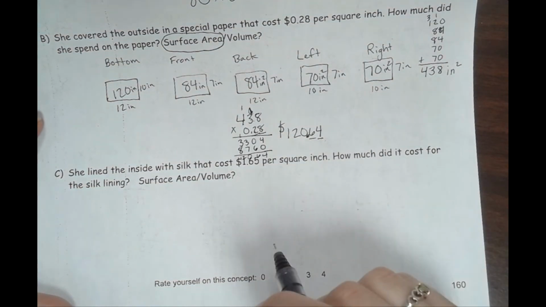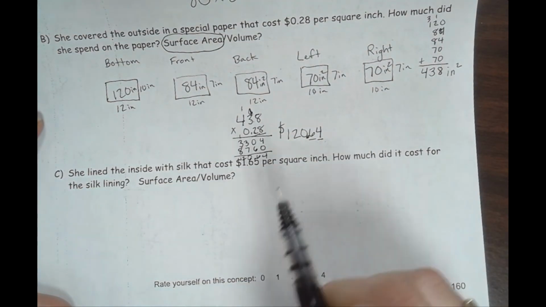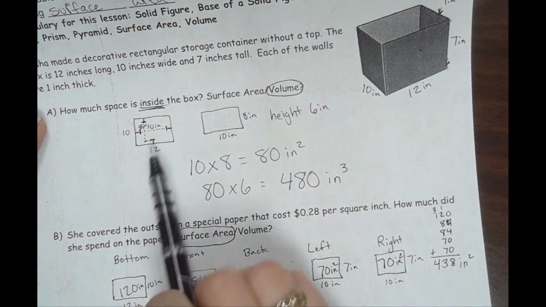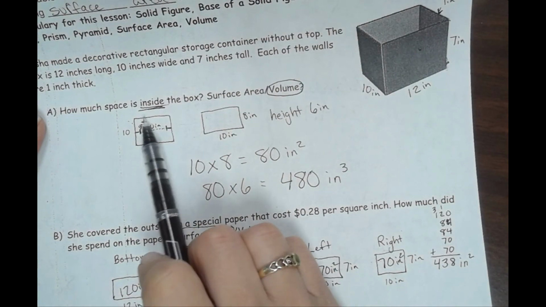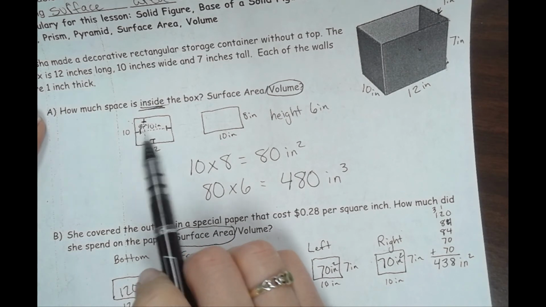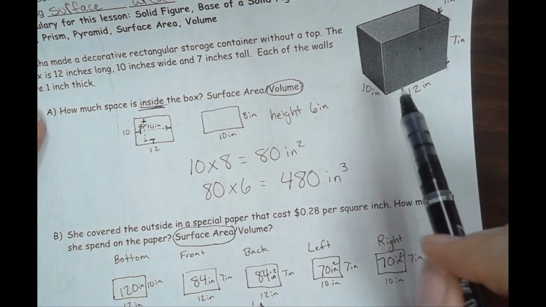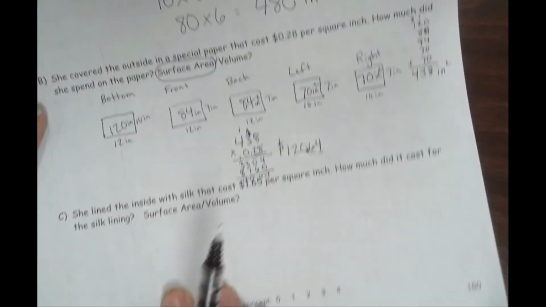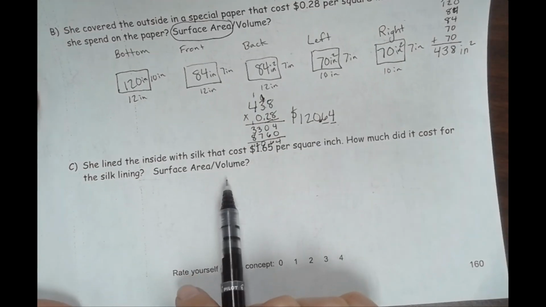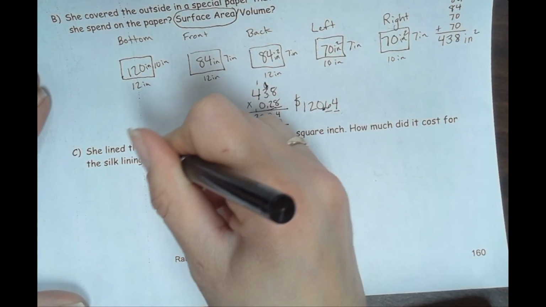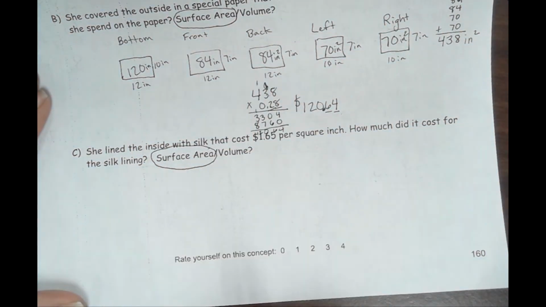Now, inside is different. Remember how we had different dimensions because of the thickness of the walls? So let's remember that bottom, remember how we had to trim off an inch off each side? So it ended up being an 8 by 10 rectangle on the inside. So, is this a surface area or volume thing if we're lining the inside with silk? Okay, this is still surface area, but now we're talking about the inside surfaces of the box.